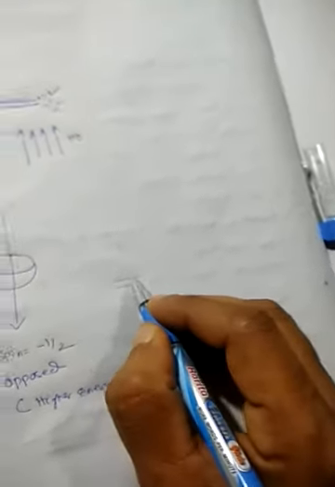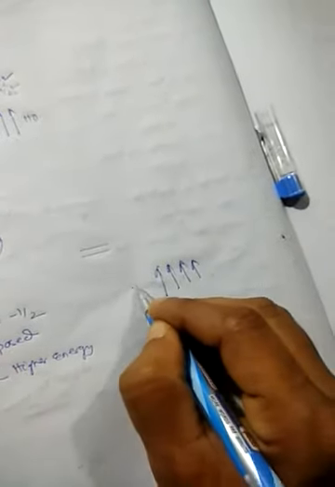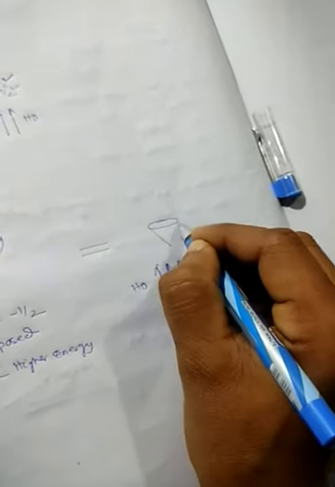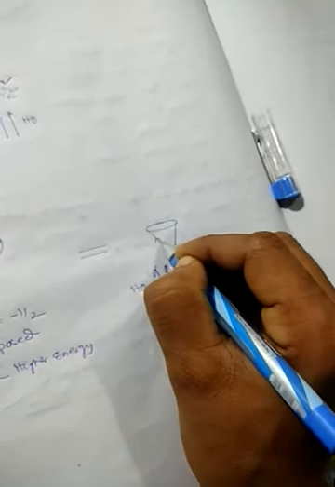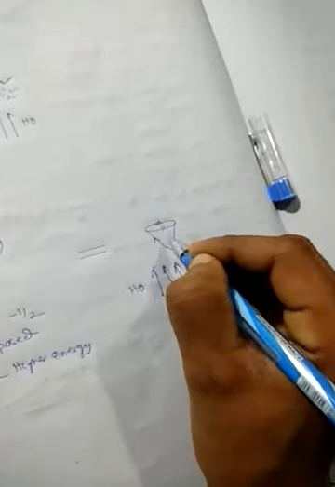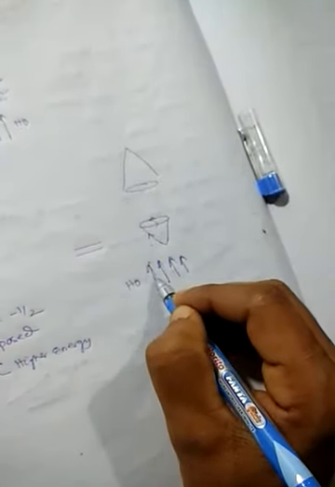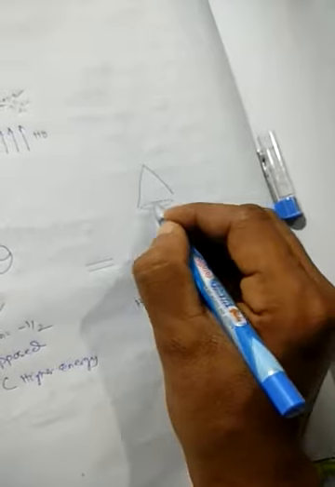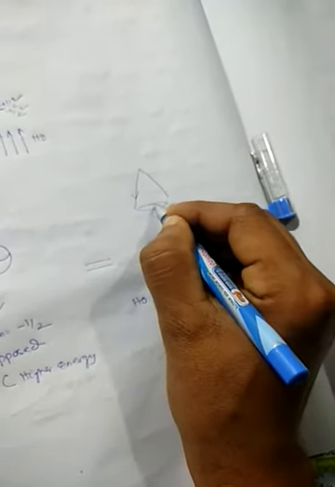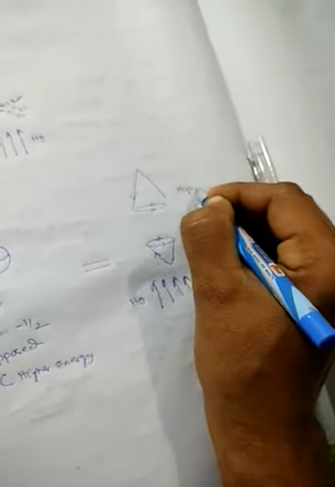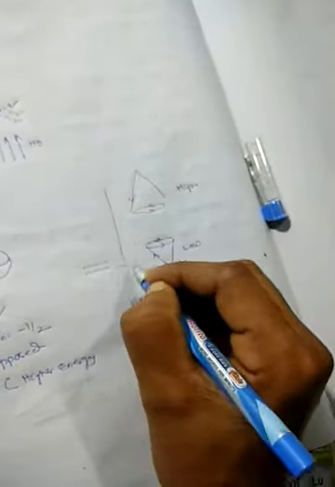So the two orientations, which are energetically equal or degenerate, under the application of the applied magnetic field of field strength H0 are converted into a lower energy state and a higher energy state. This is the aligned orientation, and this opposes the applied magnetic field. This is the opposed orientation. This is lower in energy, this is higher in energy. The energy difference is proportional to H0.